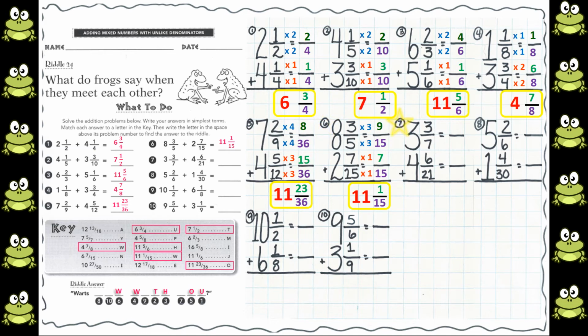Pause the video, copy down problem 7, solve, unpause the video when you are ready to go over the answers. 21 is the larger denominator. It is a multiple of 7, so I can use it as my common denominator. 7 times 3 is 21.